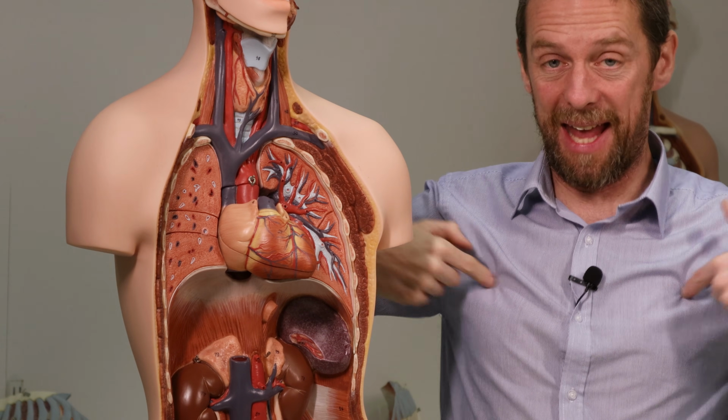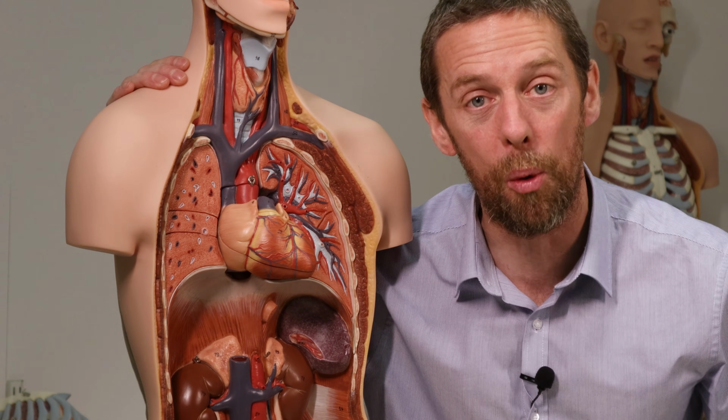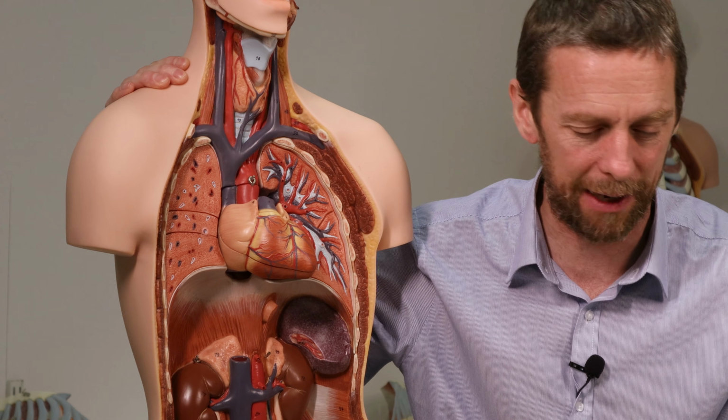Perceiving visceral pain is difficult. Perceiving somatic pain and sensation is very normal. We've grown up learning how to do it.